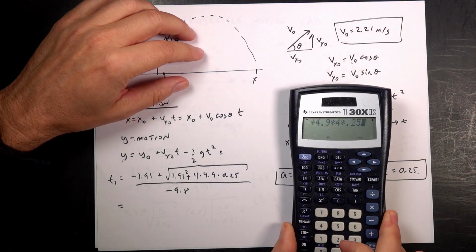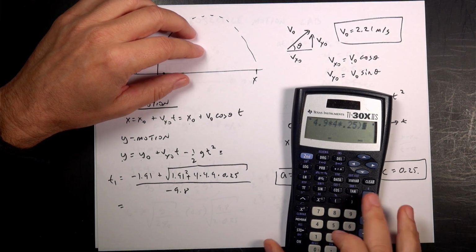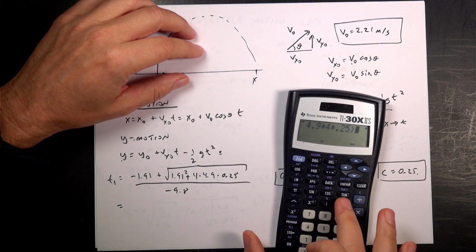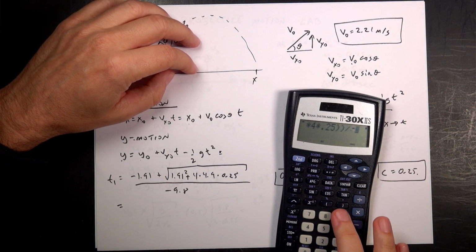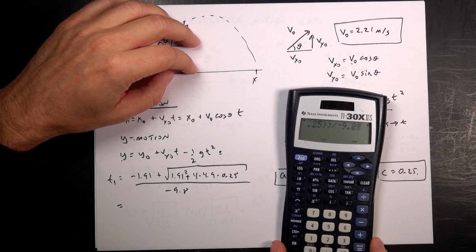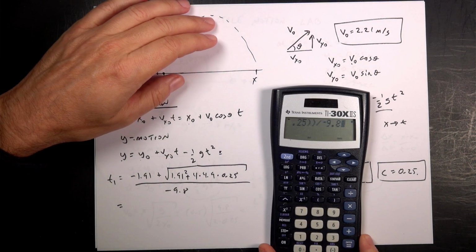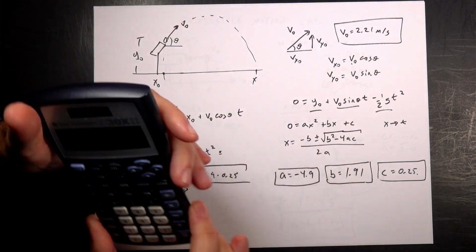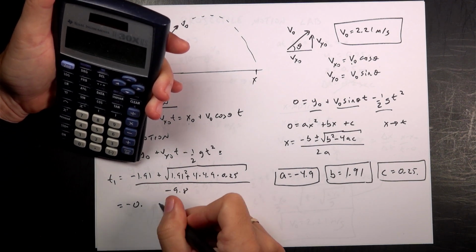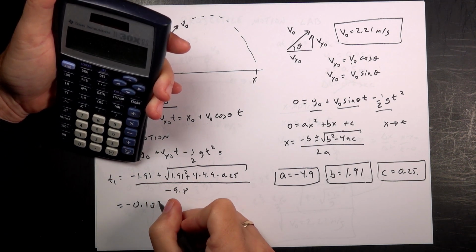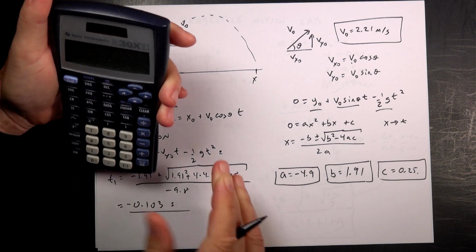And did that have a parentheses in the square root? I think it did. Okay, I might have messed this up. And then the top, and then divide by negative 9.8. I don't know if this is right. Okay. And I get negative 0.103 seconds. I think that's right.